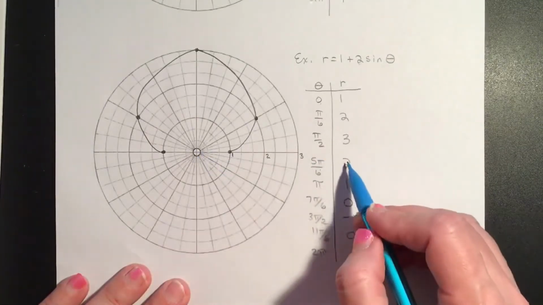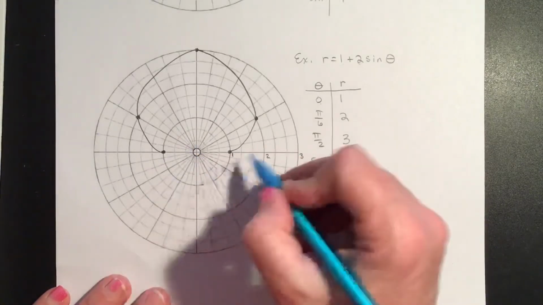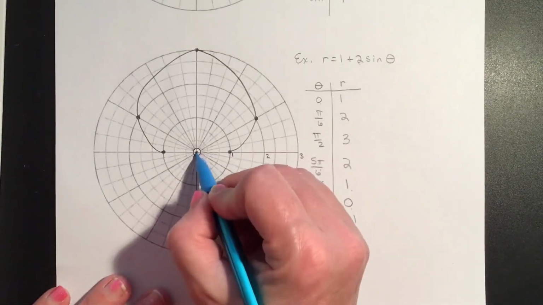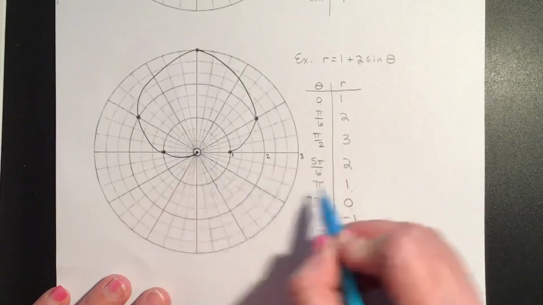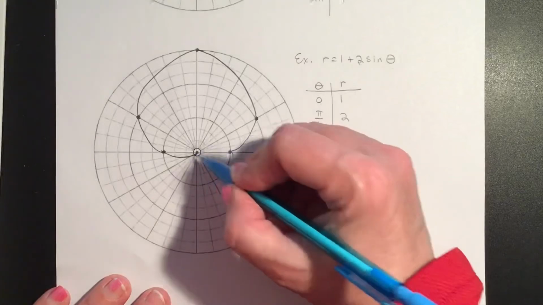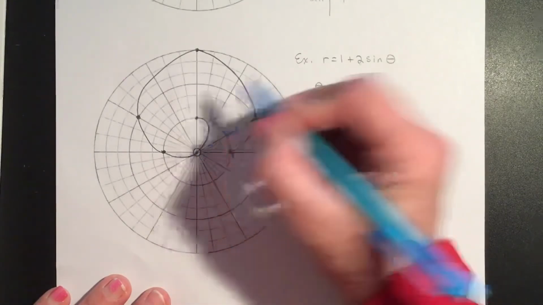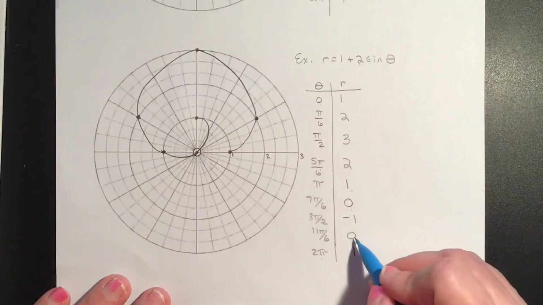So let's keep going. I ended at pi, so I'm going to go 7 pi over 6, which is this angle here, and that is going to put me at the pole. I get 0. 3 pi over 2 is straight down, but it's -1, so I'm going to graph here. So you can see how this would come around inside of the original graph.